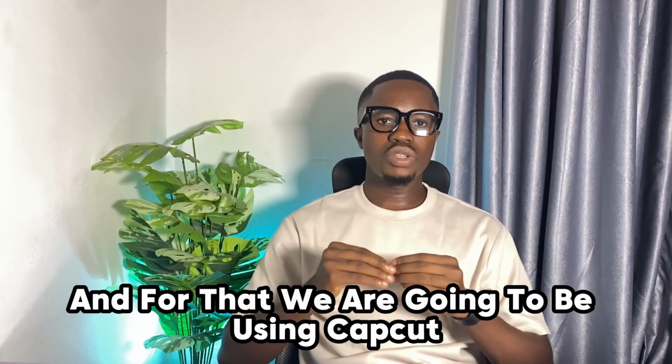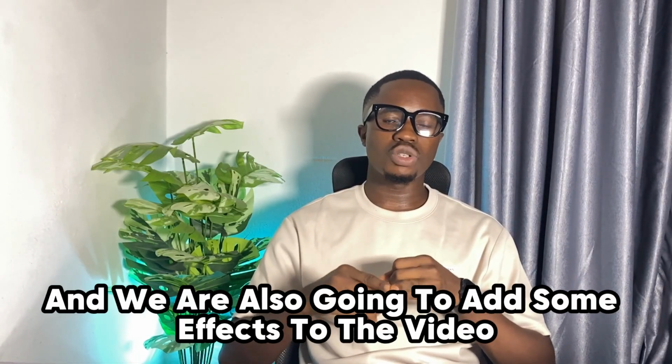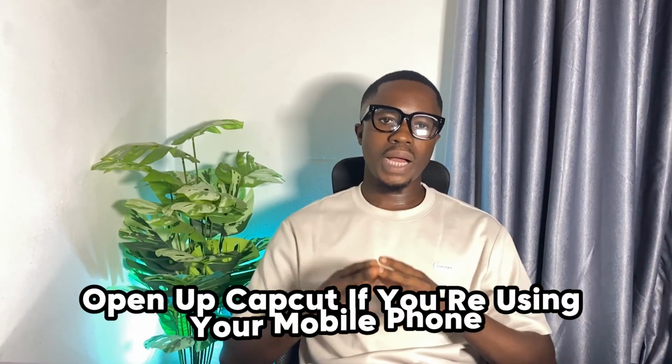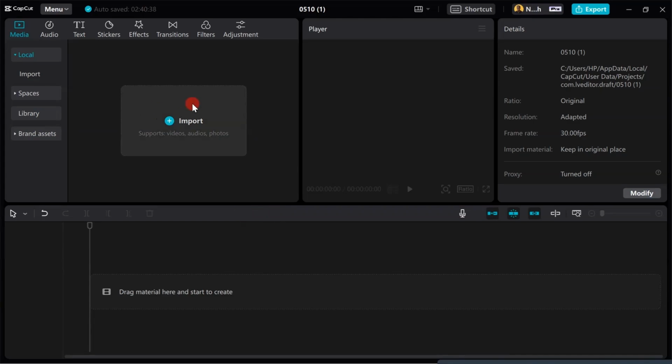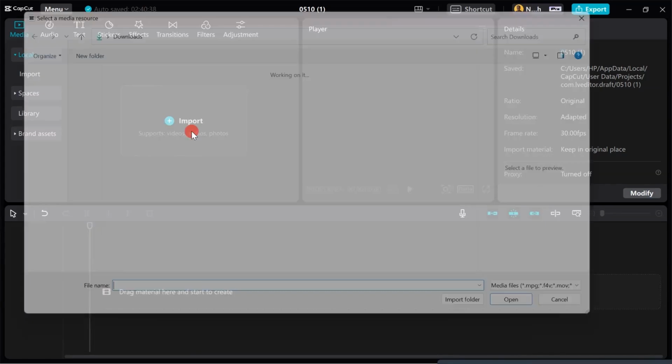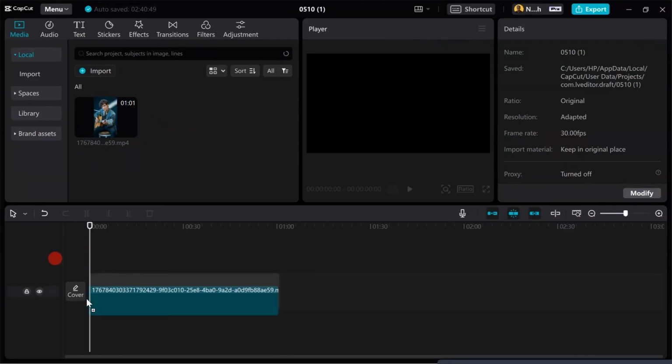And for that, we are going to be using CapCut. From CapCut, we are going to add Auto Caption to the video, and we are also going to add some effects to the video. Open up CapCut. If you are using your mobile phone or you are using your laptop, it is the same process. On CapCut, from here, click on Import to import the video. If the video is imported, click on the video layer and drag it to the timeline down here.